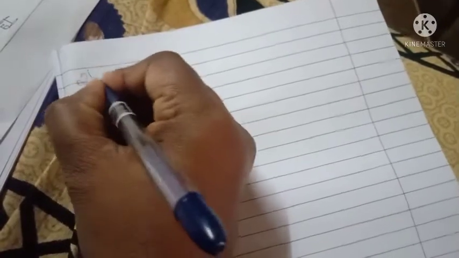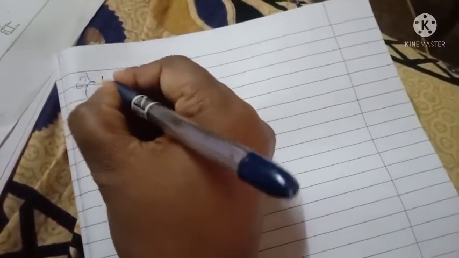Next, the second type. In this class we learnt about other types of carbohydrates. Second type is disaccharides.